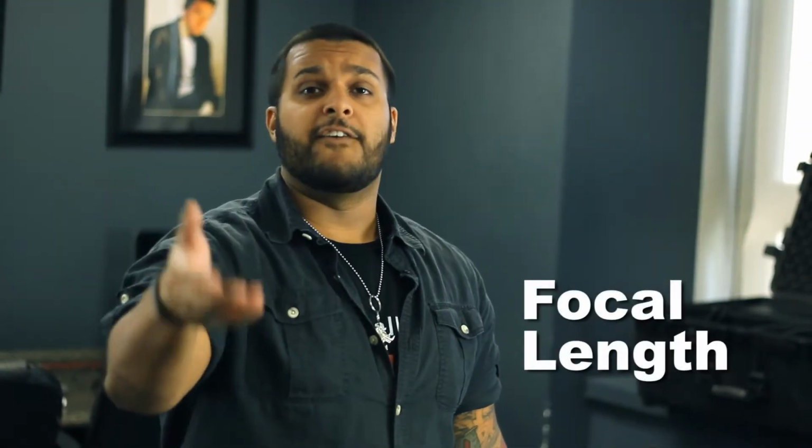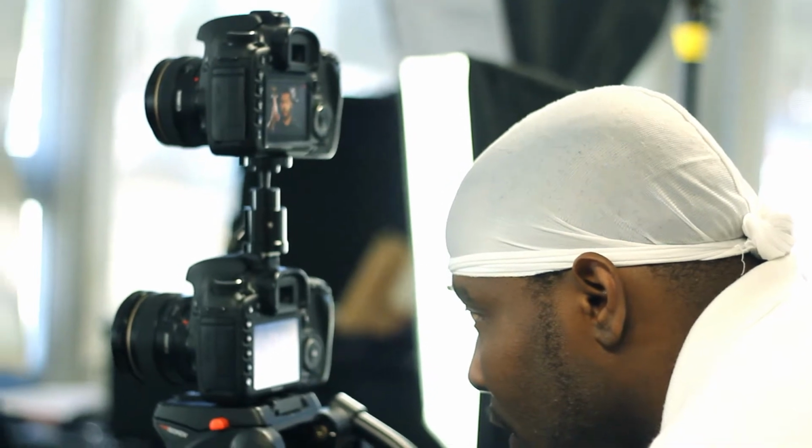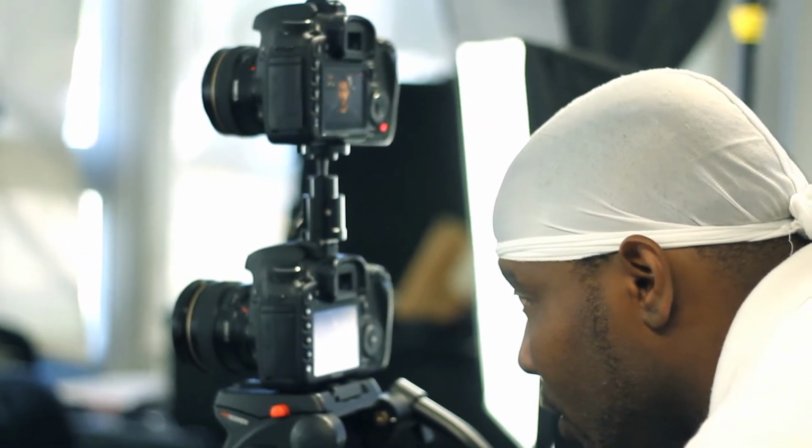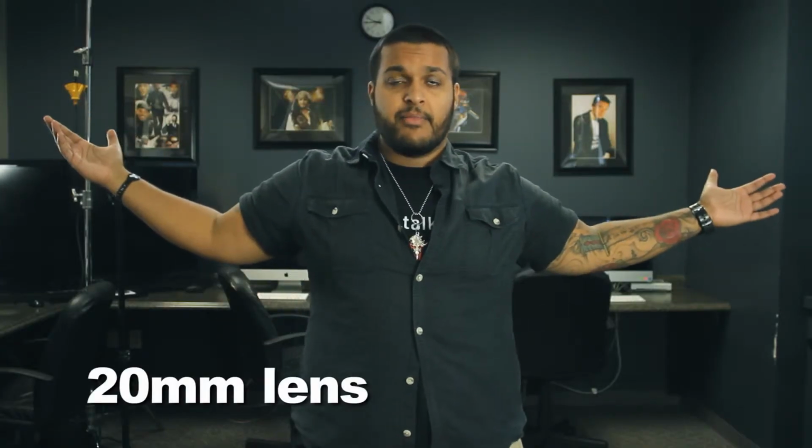Now we're going to talk about how focal length affects the depth of field. Here I have a 20mm lens and a 50mm lens set up. The 20 on the bottom, 50 on the top. We're going to show you the different focal lengths. I'm going to start with the 20mm. 20mm you can see is a wider frame and a rather long depth of field. You can even see the pictures in the background in focus.